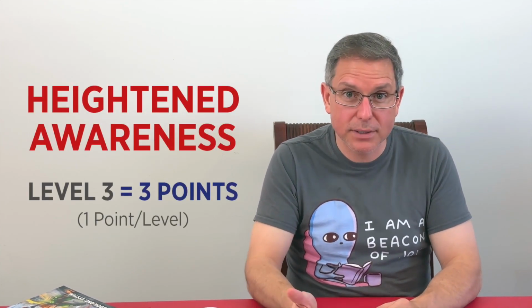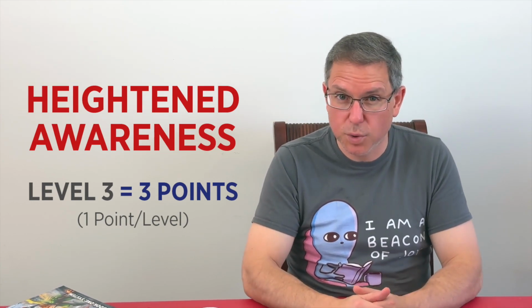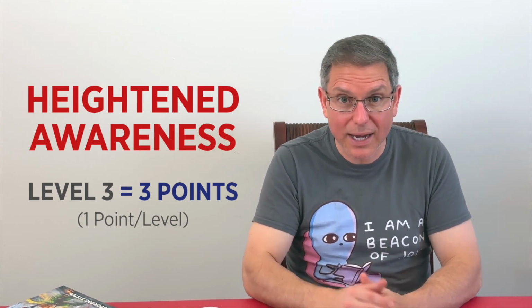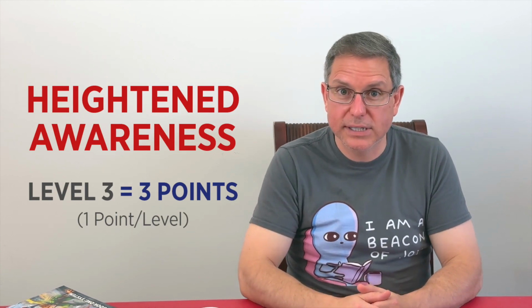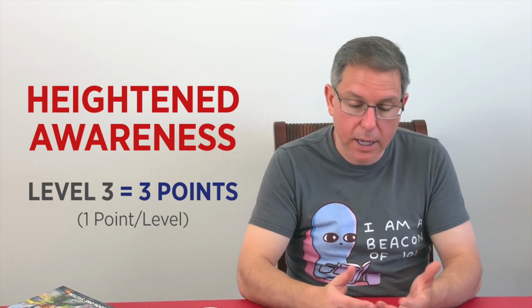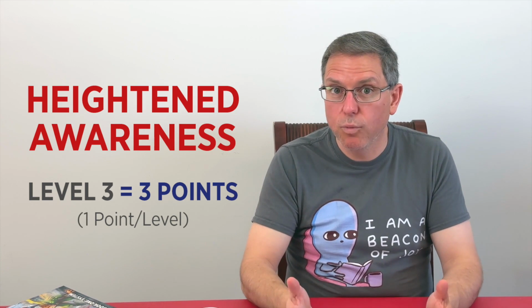Every rank in heightened awareness gives you a +2 bonus whenever you're making a die roll for something that the heightened awareness would come into play, like noticing a tripwire or noticing a secret panel. If we give him level 3 for heightened awareness, that's a +6 bonus. He already has roughly 12s for his stats, so that's really quite good. That gives him an 18 on top of his 2 6-sided dice, which gives him a great opportunity. Heightened awareness level 3, 1 point per level, is 3 points.